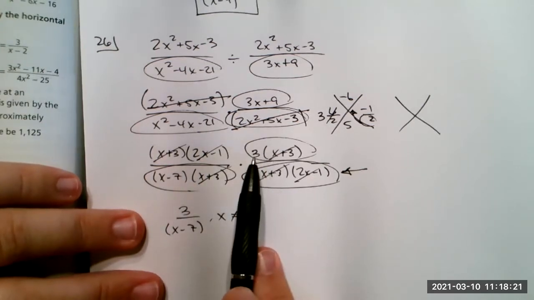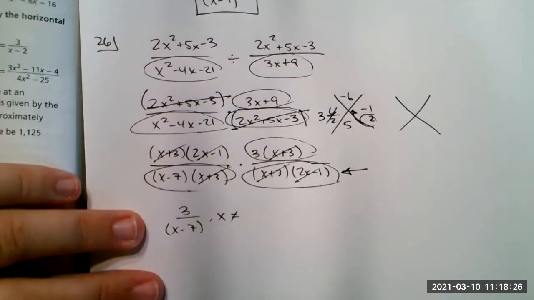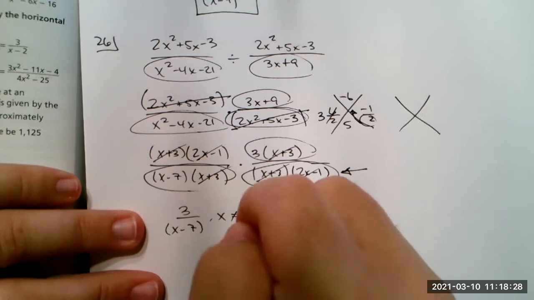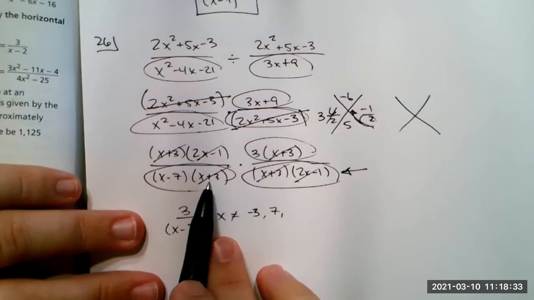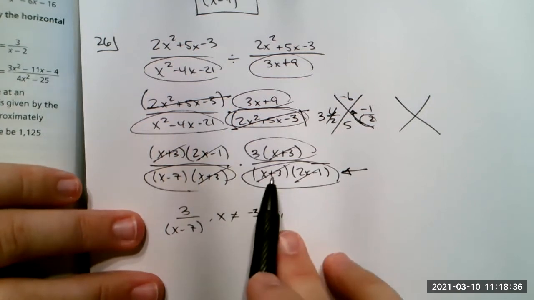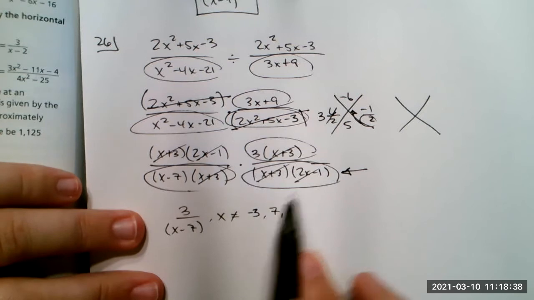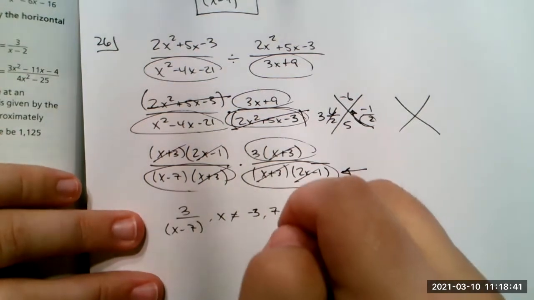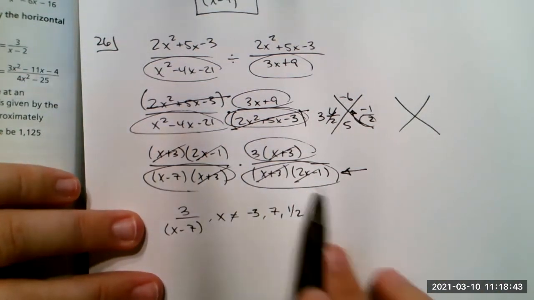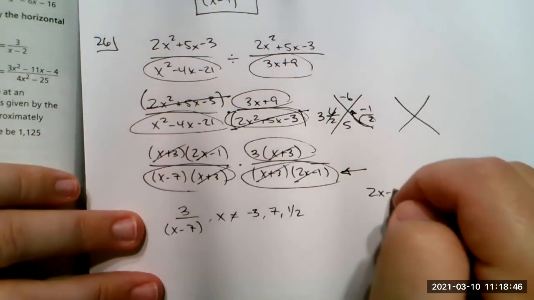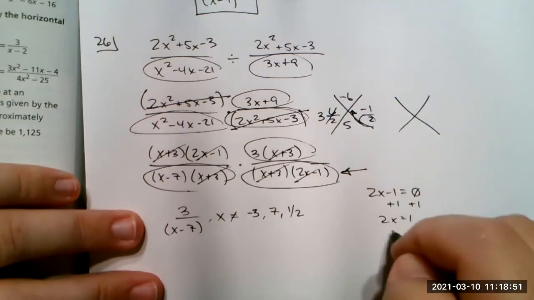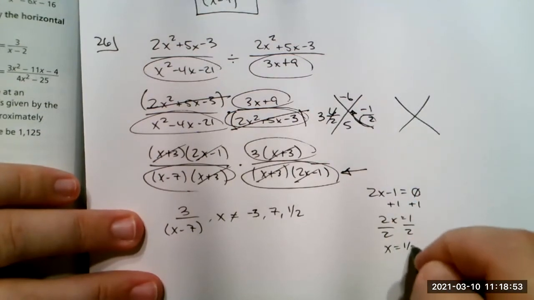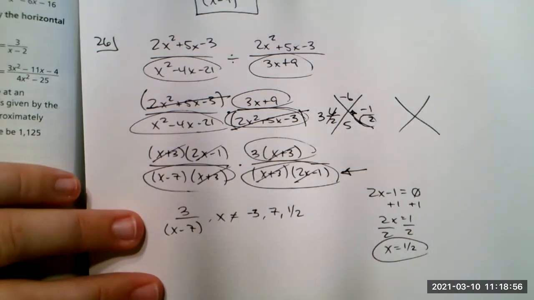Up here, 3 just can't randomly equal 0, so I'm not worried about that. X plus 3, that would be a negative 3. Down here, that would be a 7. That would also be a negative 3. I've already got it listed. That would also be a negative 3. I've already got it listed. And then this would be a positive 1/2. So how did I get that? Remember, you can just take 2x minus 1, set it equal to 0, and solve it. Okay, so that would be my final answer.